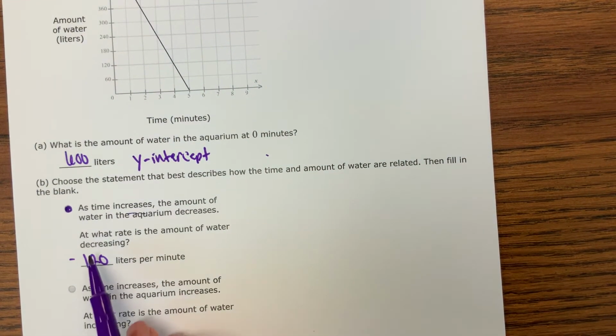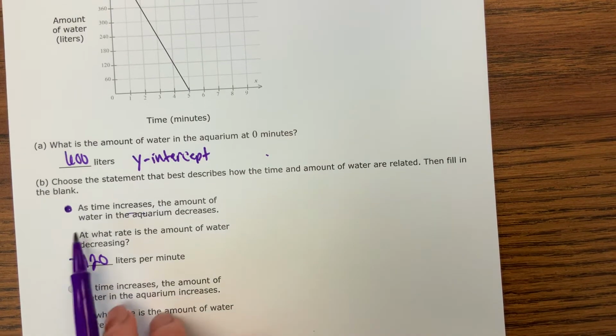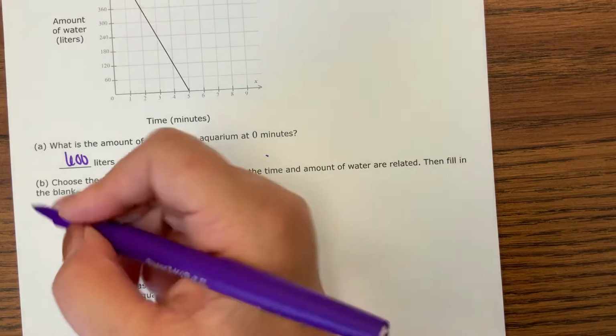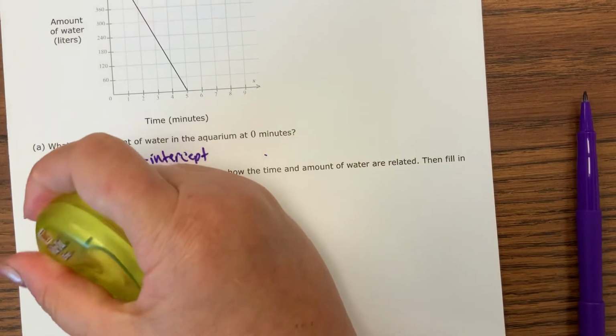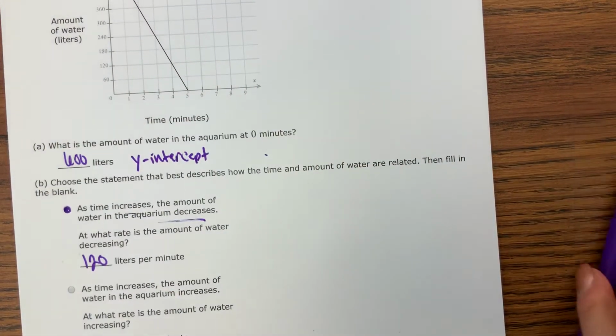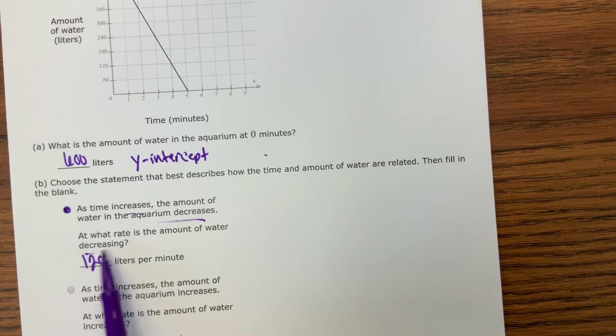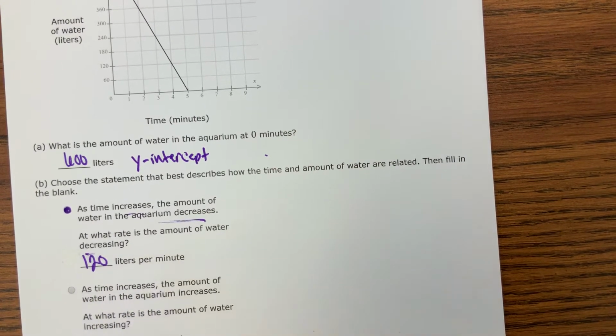You don't have to put the negative here because you've already described that it's decreasing. So you really don't need to put that because it's asking at what rate did it decrease. It's decreasing at 120 liters per minute. So you don't have to put the negative.